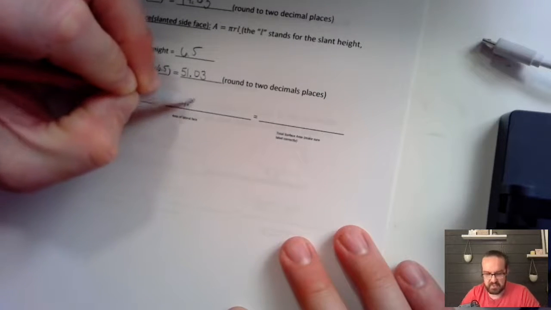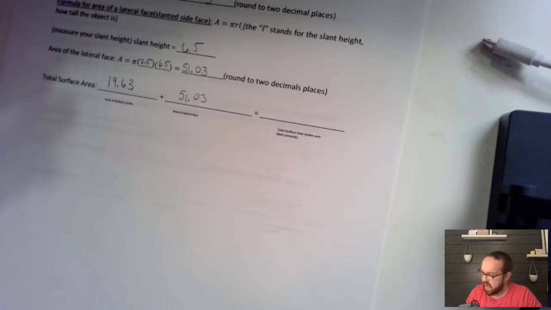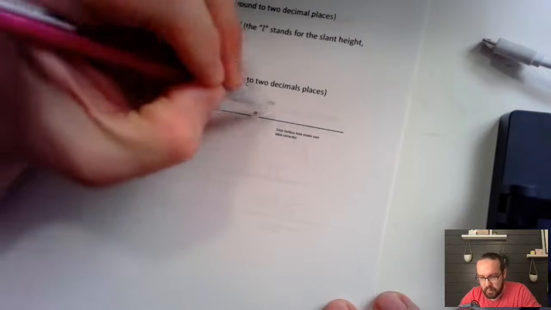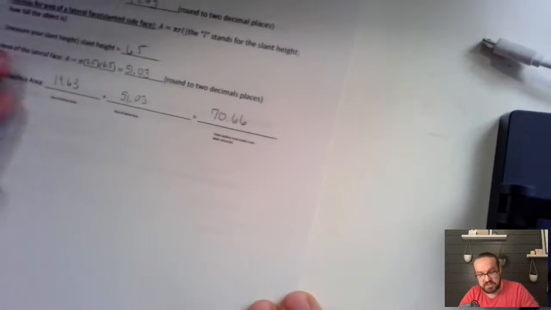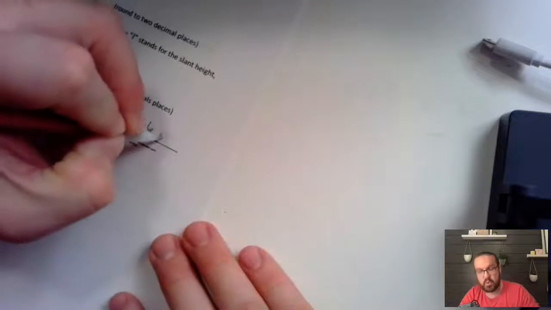51.03. If I add those 2 rounded numbers together, that is just 70.655.